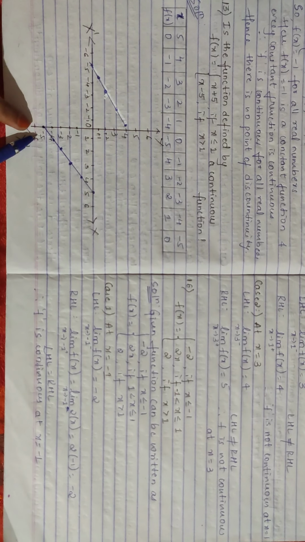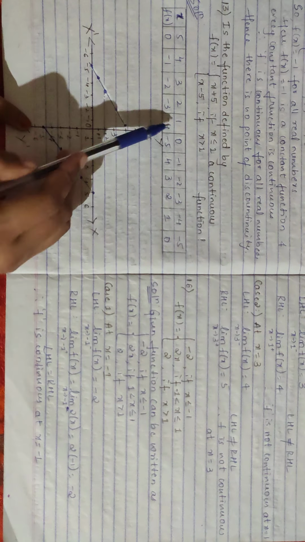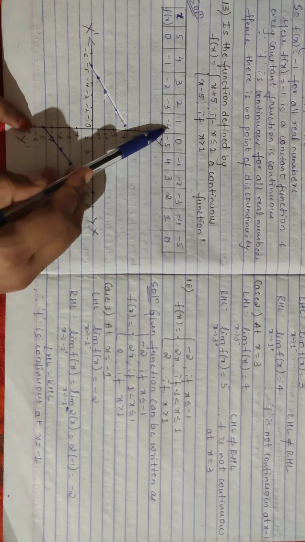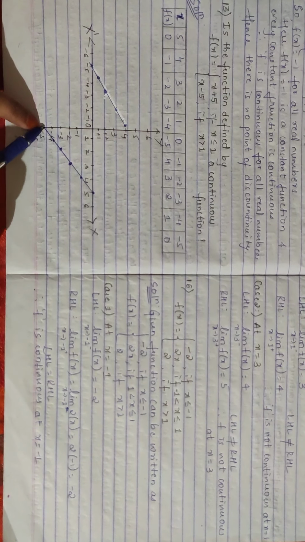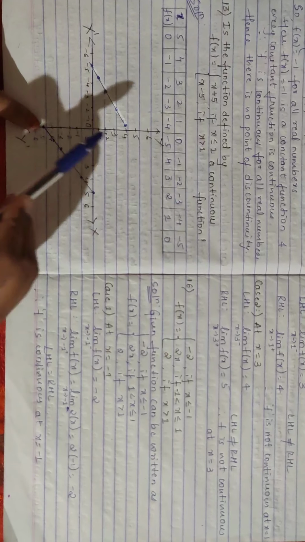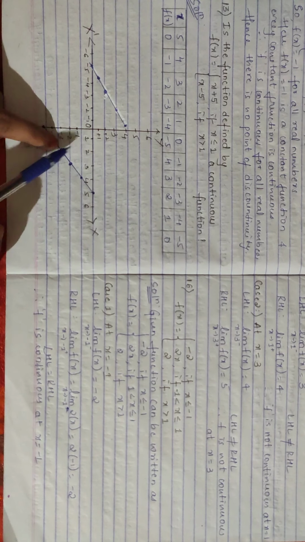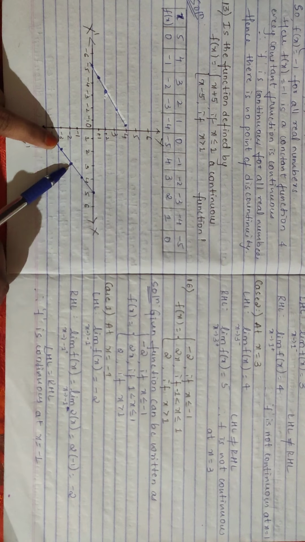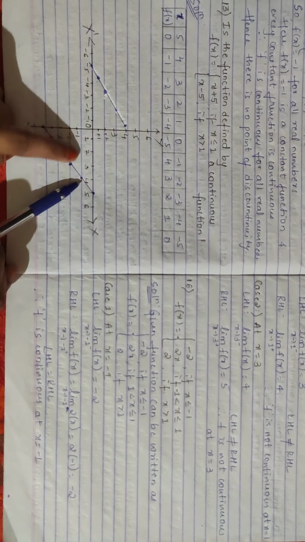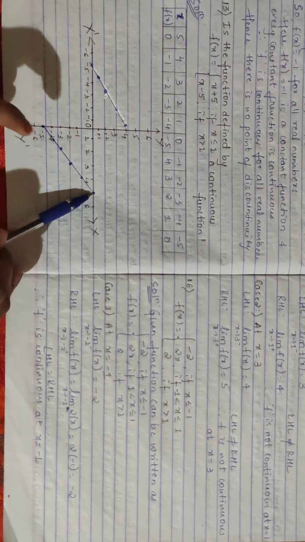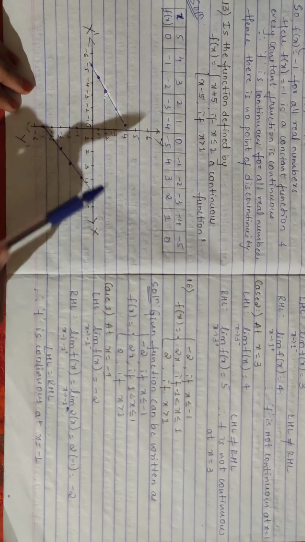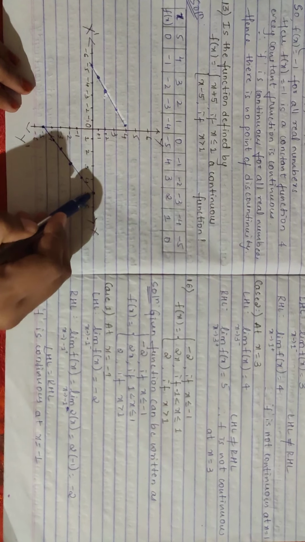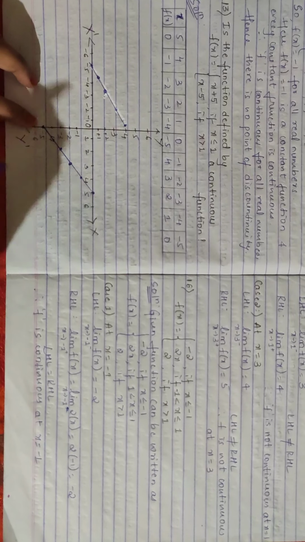Same way here. For 1, what are you getting? For 1 it is minus 4. For 0, minus 5 I have already done. For 2 it is minus 3. For 3 it is minus 2. For 4 it is minus 1. For 5 it is 0 itself. When it is 5 it is 0 only. So it lies here only, right? You draw a line here.